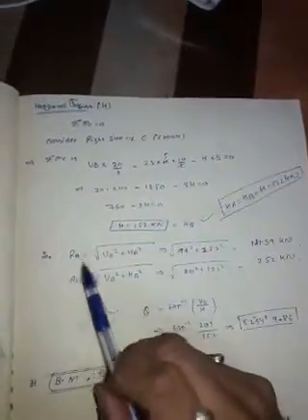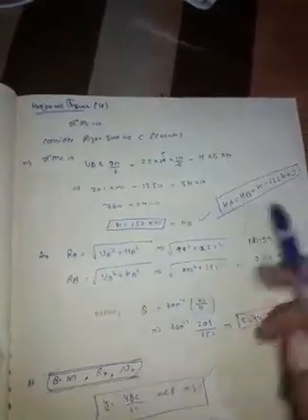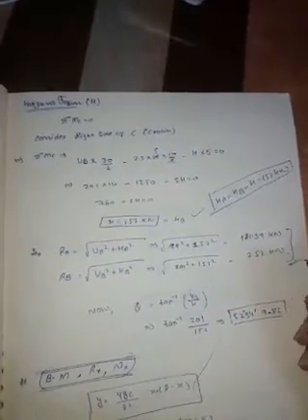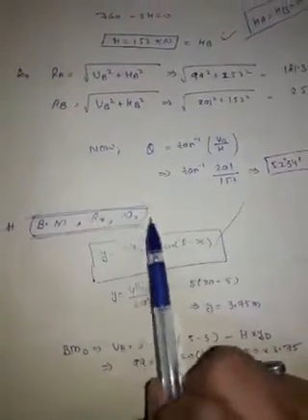So now the resultant reaction RA is the square root of VA square plus HA square, and RB is equal to the square root of VB square plus HB square. So we have calculated the first part here. Now we are going to calculate the bending moment, normal thrust and the radial shear.